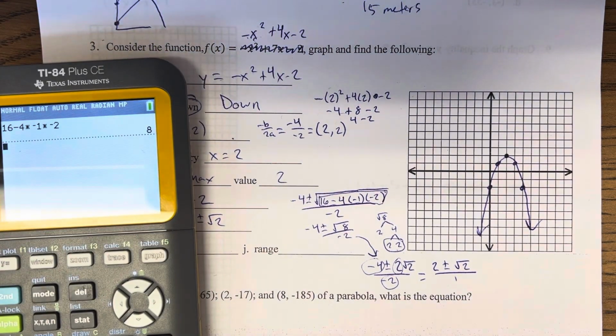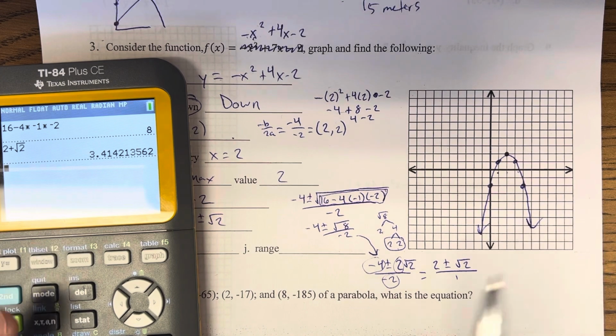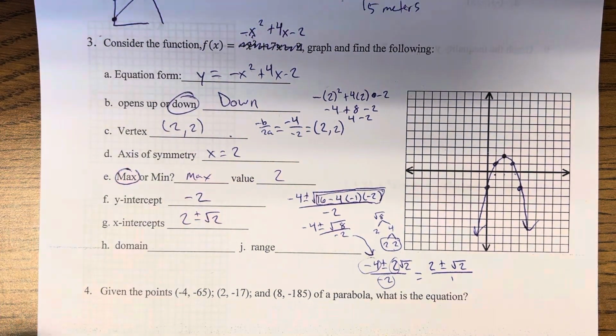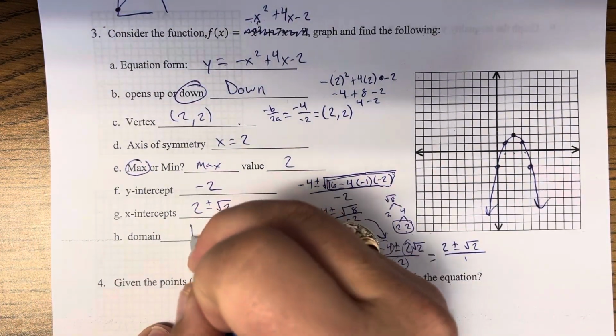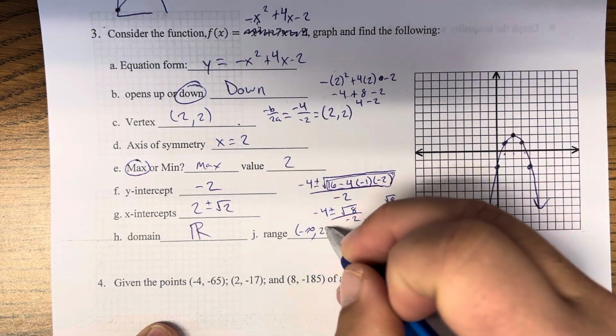And we can verify, make sure that makes sense. 2 plus square root of 2 is 3.4. 1, 2, 3. It makes sense to my graph. If I do 2 minus square root of 2, 0.58, between 0 and 1. So it looks like it makes sense to my graph. My domain's always all real numbers. My range goes from negative infinity all the way to my high point of 2.